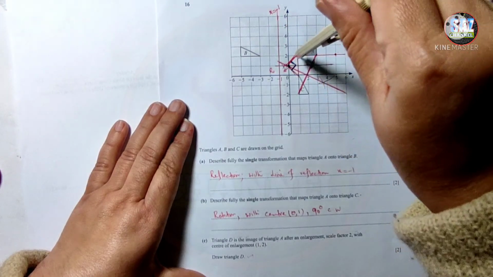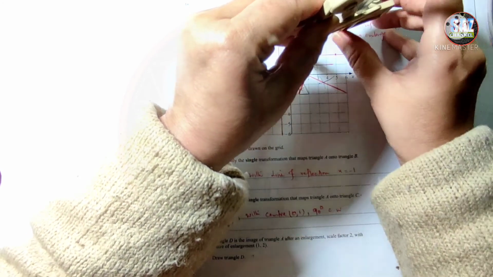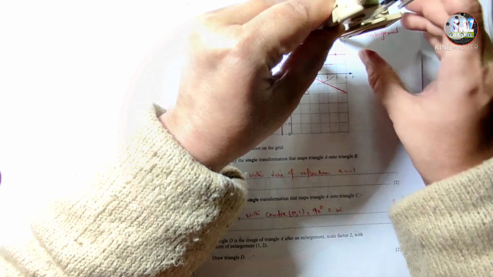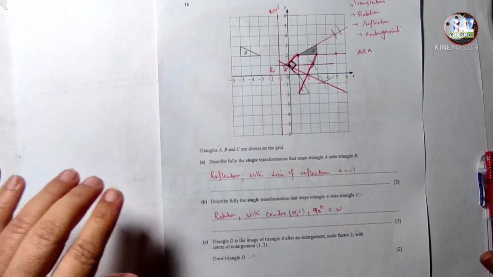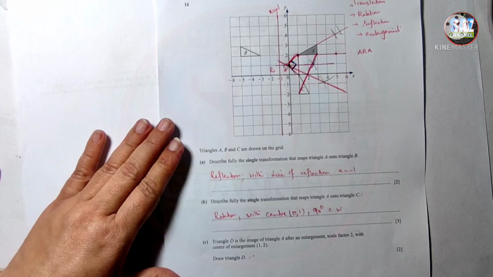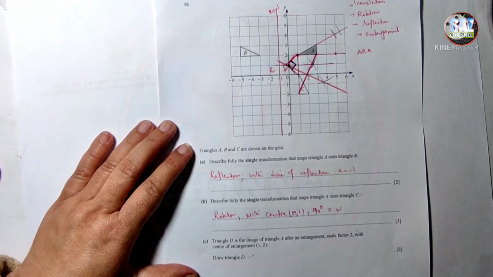This is 4 units. Let me fix it. Okay, and let me hold the compass from the top, and this is coming at this place. Now let's join the sides with the help of a ruler.